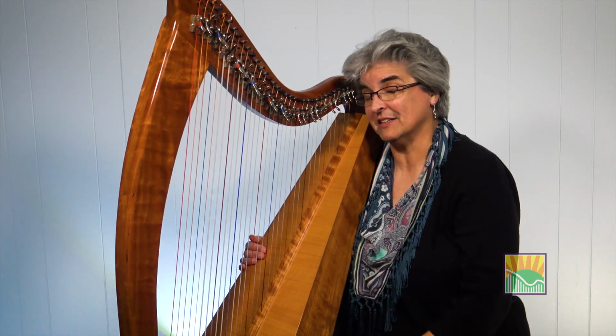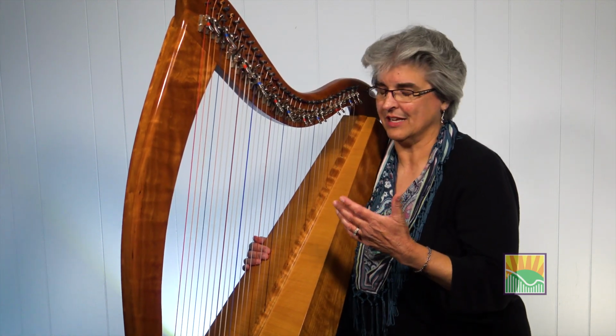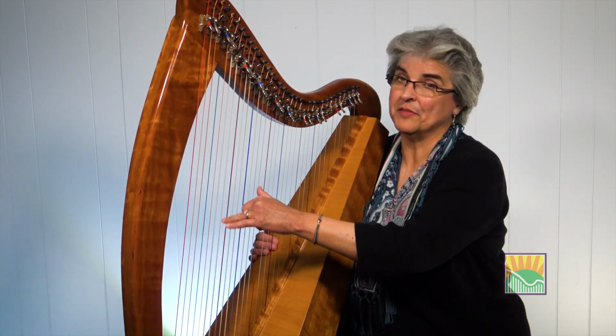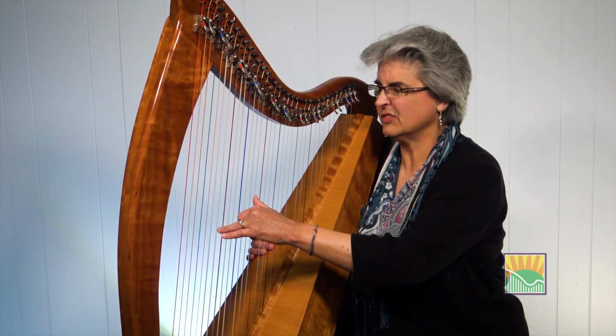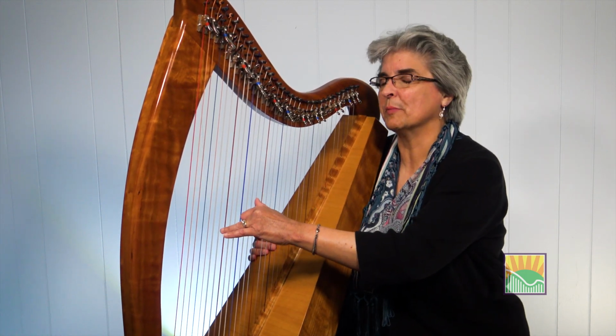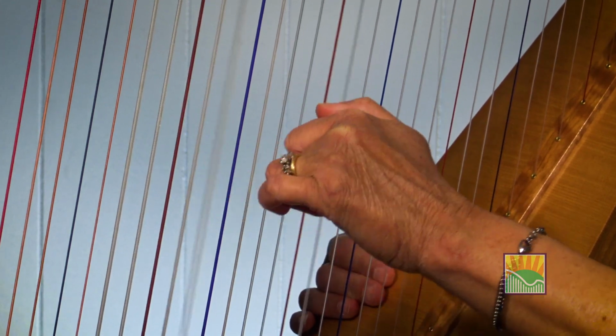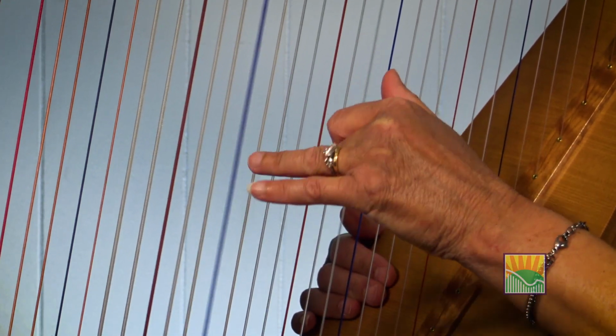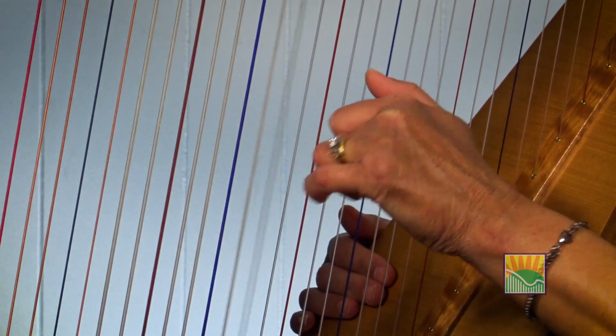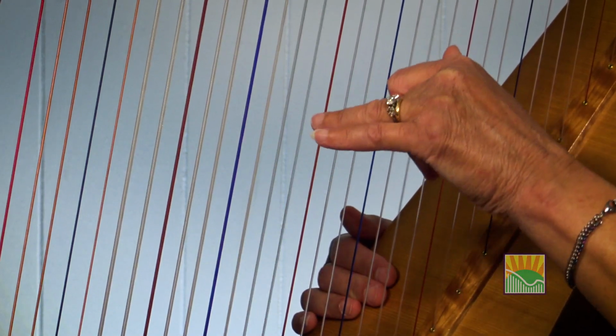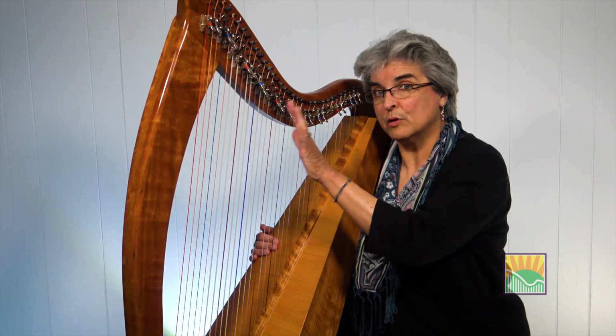Let's do the 7ths in the left hand as blocked again, starting on the C and the B. Once again, a little dissonant, but a good thing to practice. And now we'll go back down.